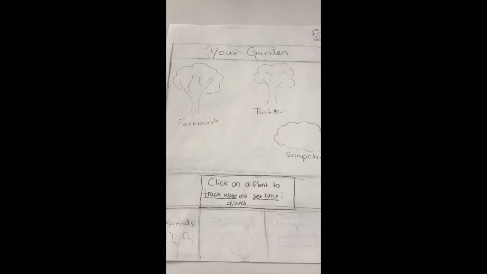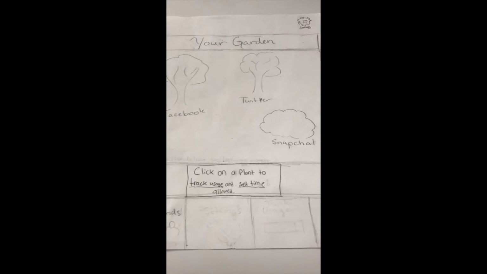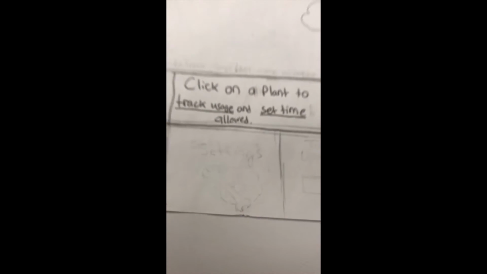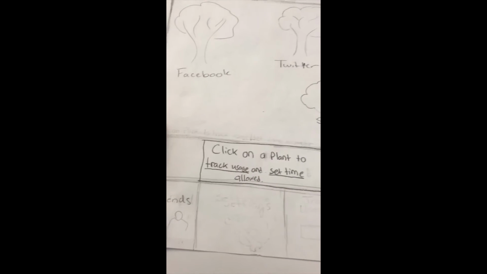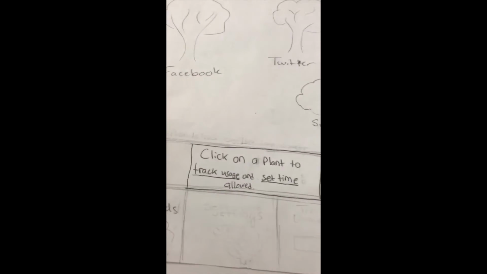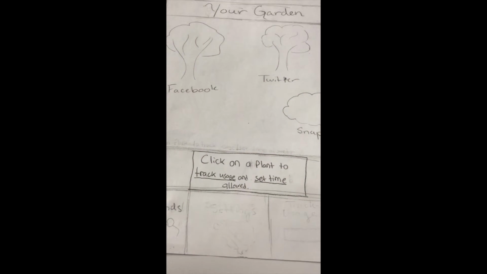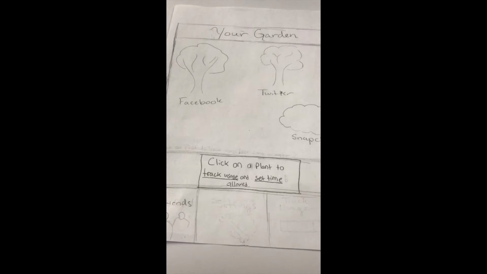For our second user, the first task gave them a little bit of a problem. Set a time allowed for a certain app. Originally, the settings tab was right over here, so they figured that it was the right choice to click it to set a time. So therefore, we changed the settings all the way to the top right in small characters, so it's not prominent in the app. And we bolded the click on a plan to track users and set time allowed instruction. Originally, it was in a line right over here in little letters. Now it's big and bold and right in the front. So hopefully this will fix our next user's problem.